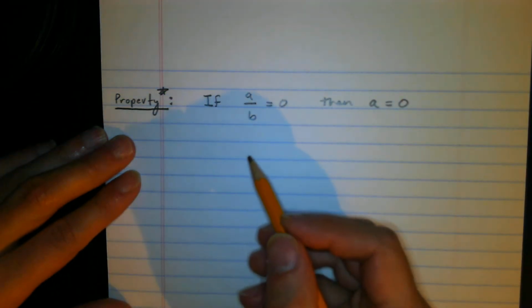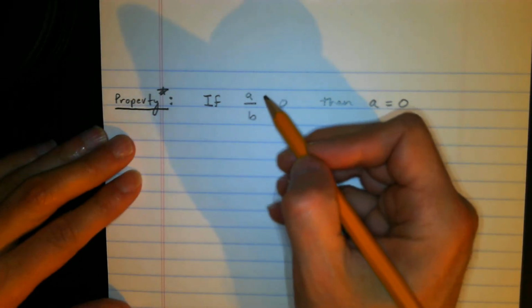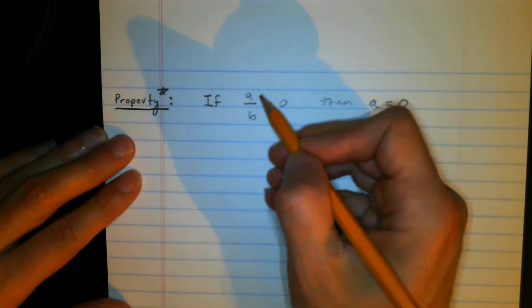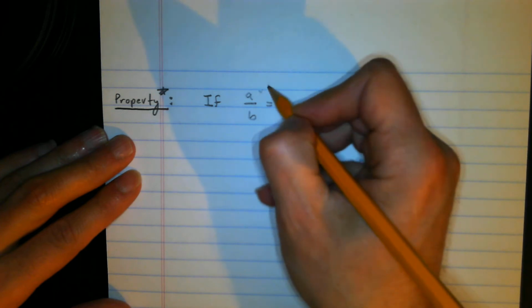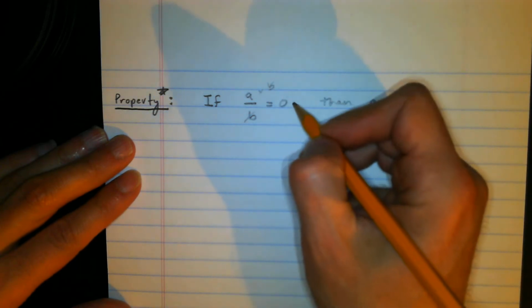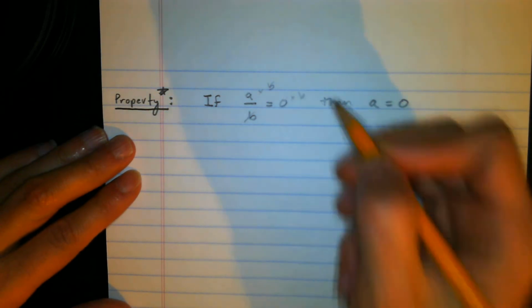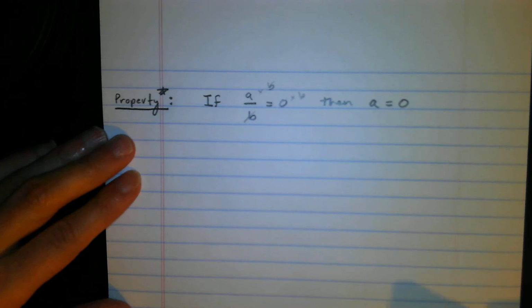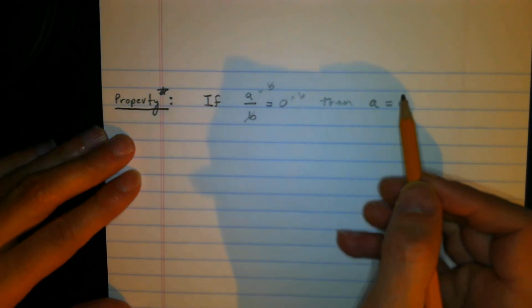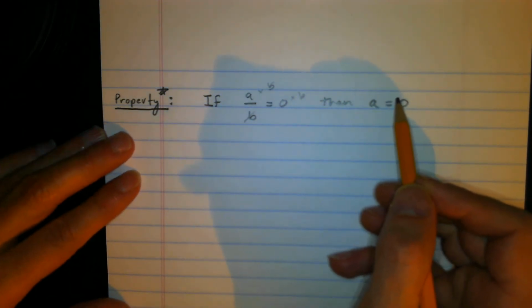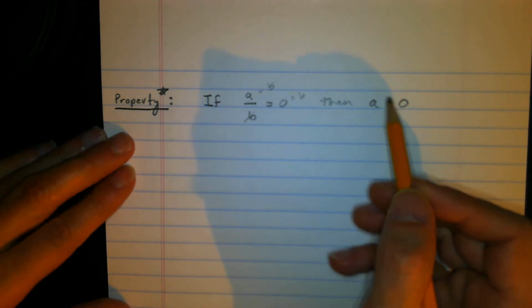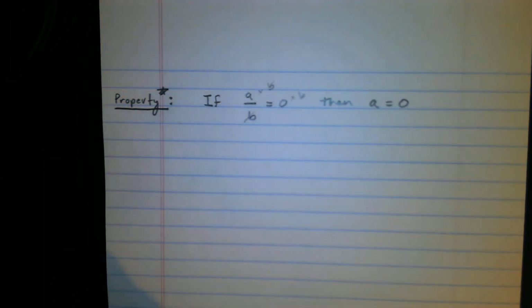All right, so what's the idea here? Well, again, it's just simply saying that we could just multiply both sides by b, and the b would cancel there. And then, of course, 0 times b is 0. So what we're going to do is use this to clear our denominators when we're solving rational equations. Okay, so let's talk about how to solve rational equations.